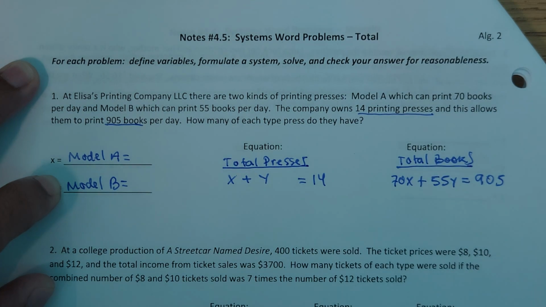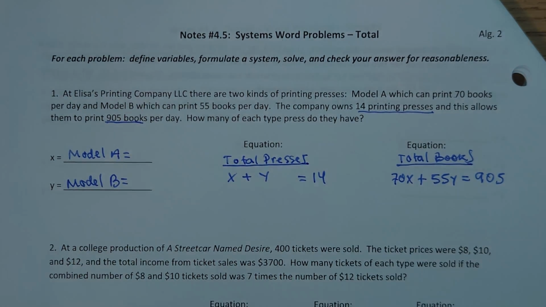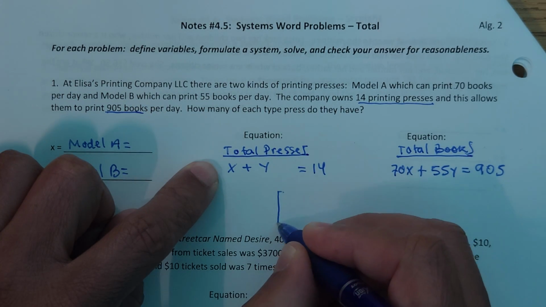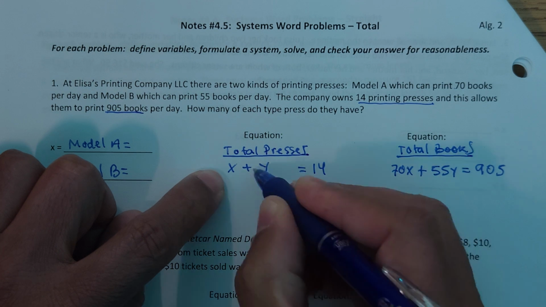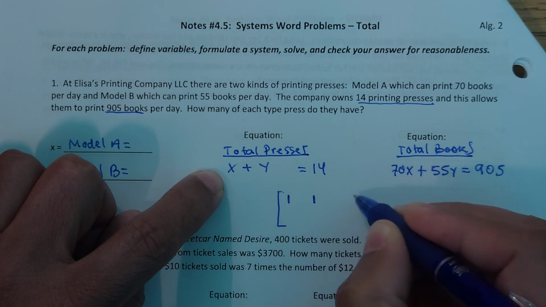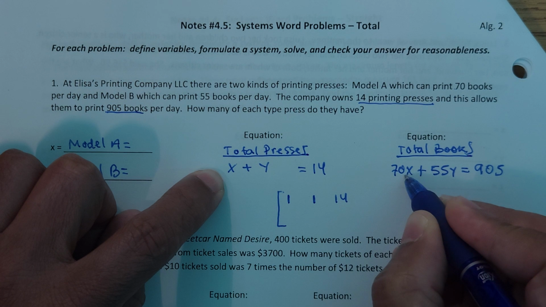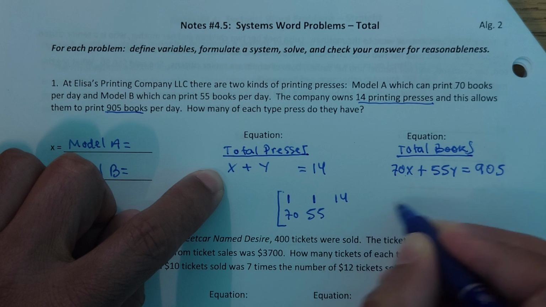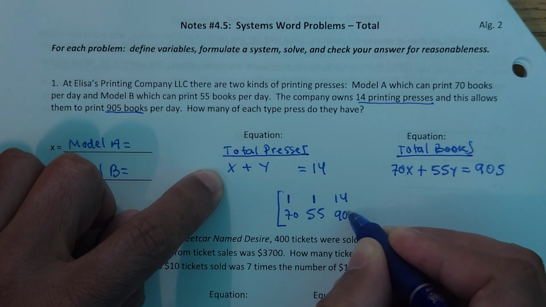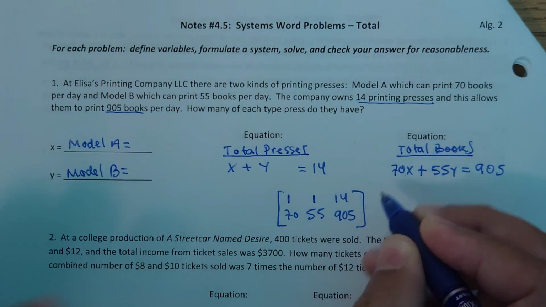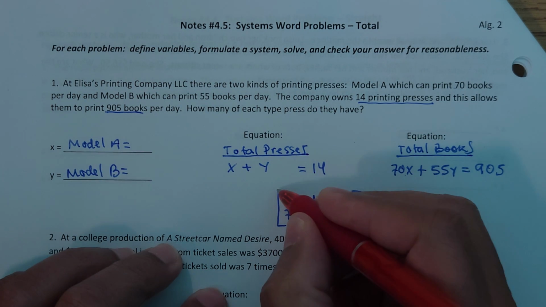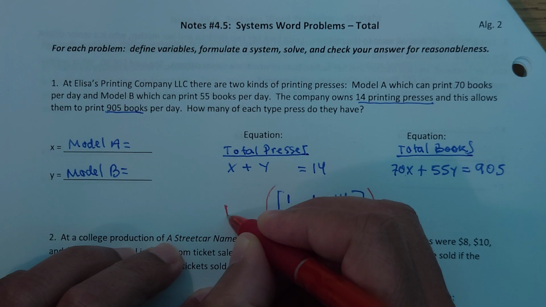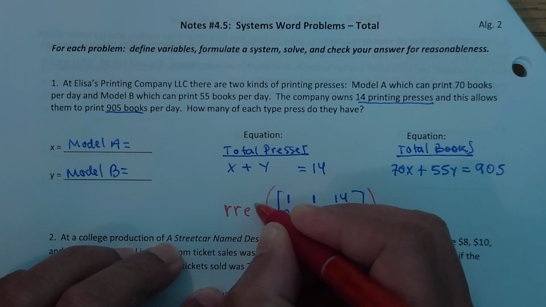So once we have this system, I'm going to use the calculator for this. So I'm going to write the matrix. The coefficient of this X is 1. The coefficient of this Y is 1. The constant is 14. And then the coefficient of this X is 70, the coefficient of this Y is 55, and the constant is 905. So again, I'm going to use a calculator for this, using reduced row echelon form.